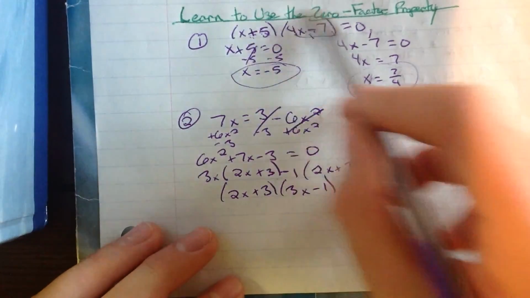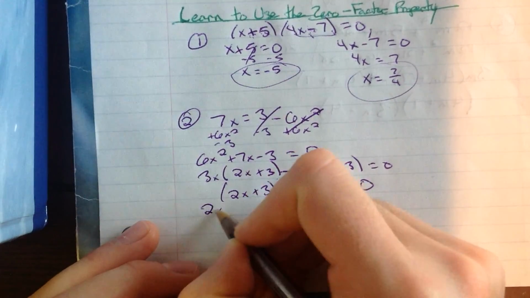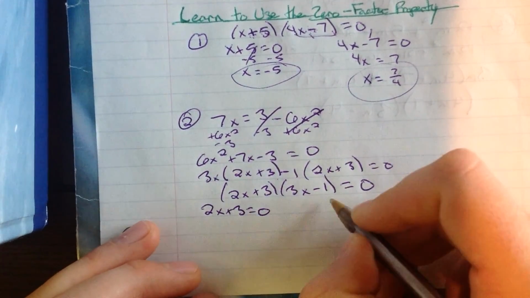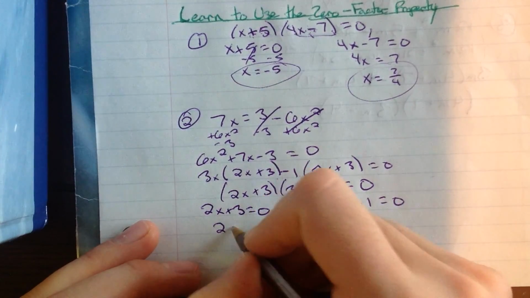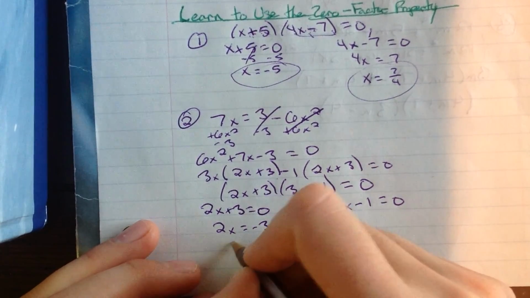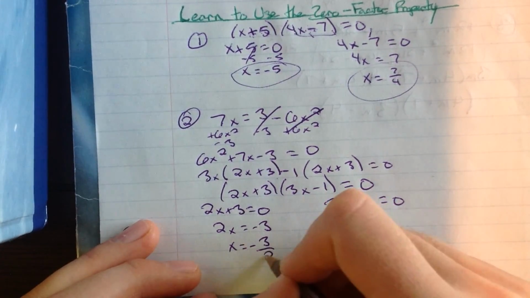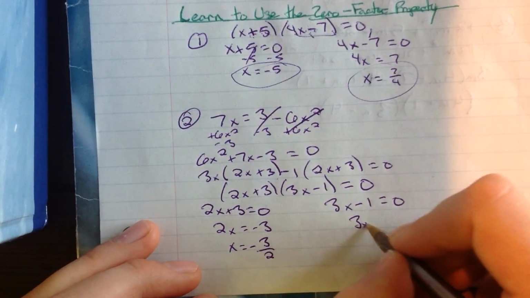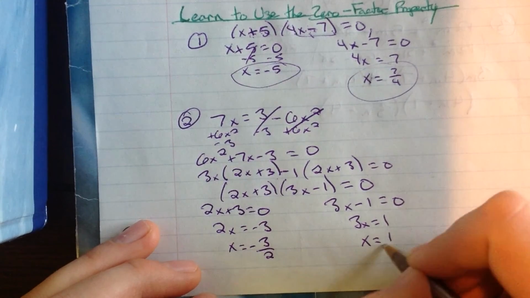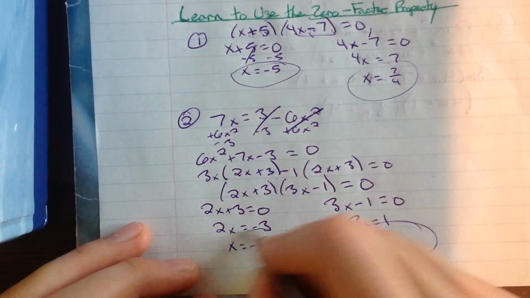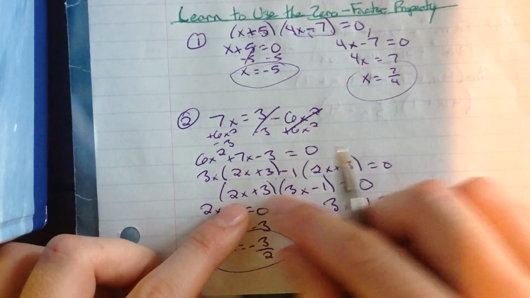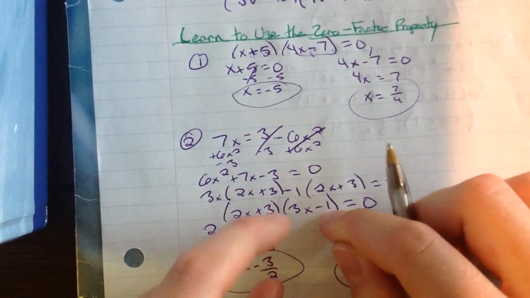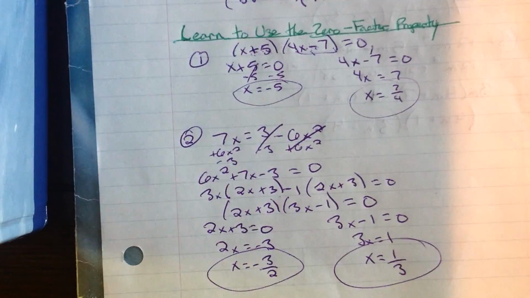Now I'm at this type of process again. I say, where does 2x plus 3 equal 0? And where does 3x minus 1 equal 0? Well, that's where 2x equals negative 3, x equals negative 3 halves, 3x equals 1, x equals 1/3. So these two spots are where this becomes 0, as long as one of them is, multiplying them together, they both will be.